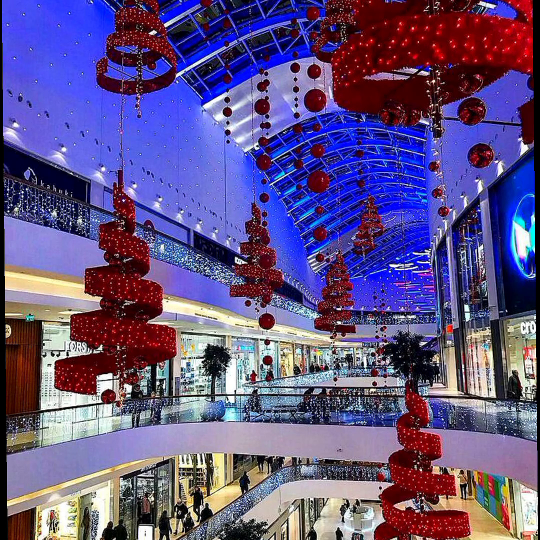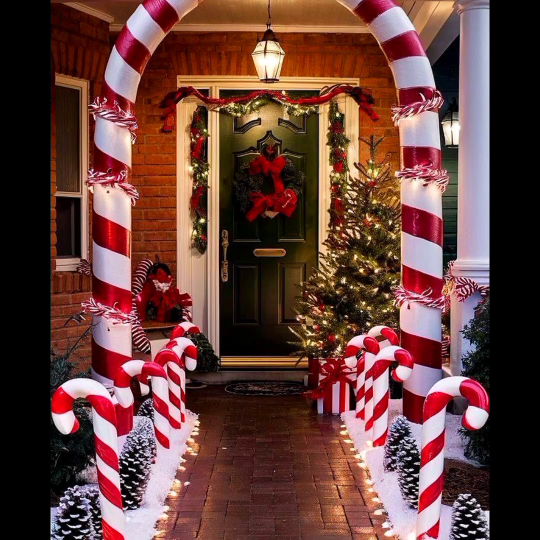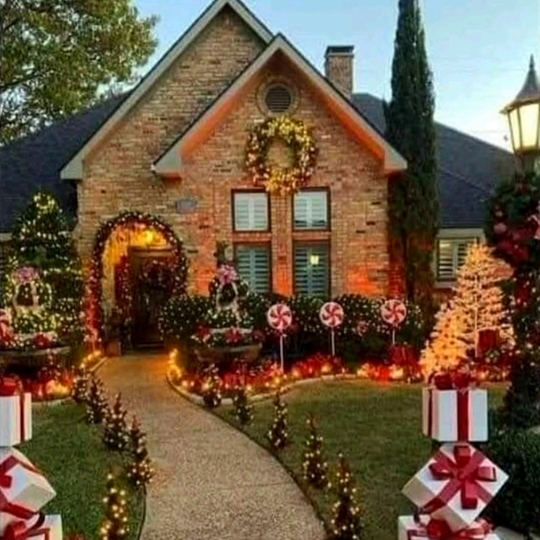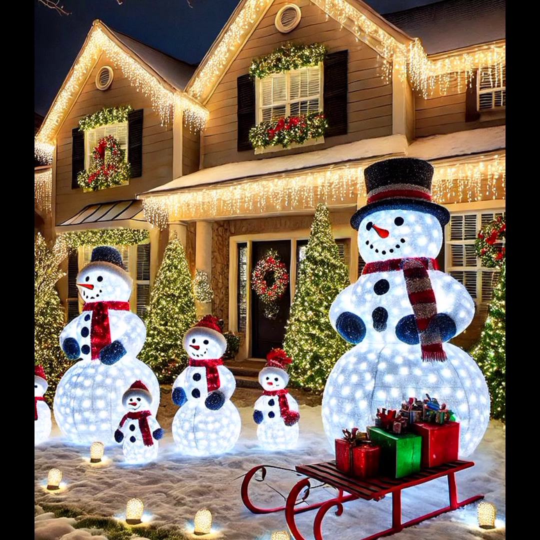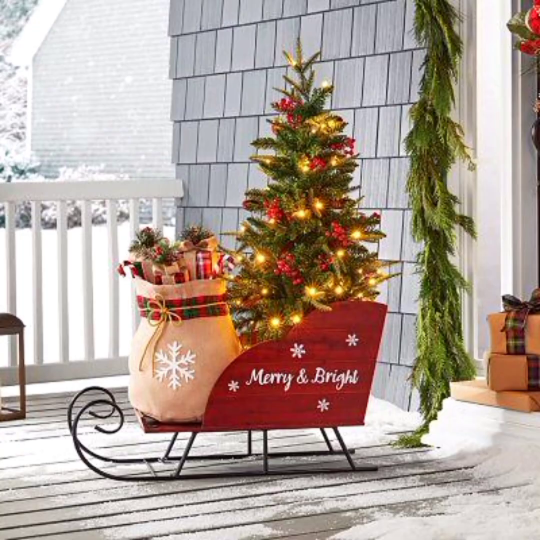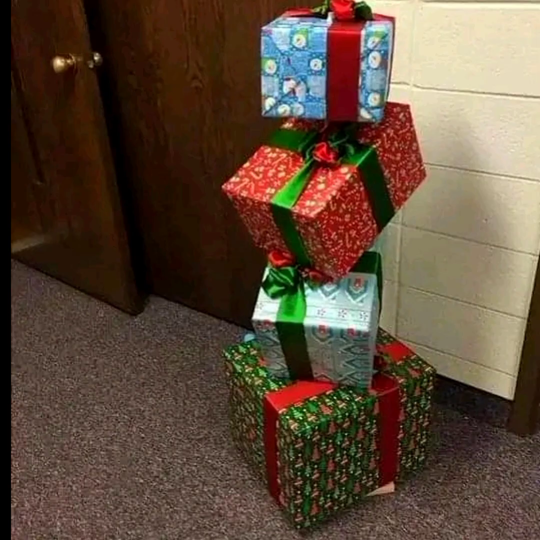Let's get started. Start with the Christmas tree and decorate it with the ornaments and lights. Add some garland and tinsel to make it sparkle. Hang stockings by the fireplace. Use festive colors like red, green, or gold to create a holiday look.